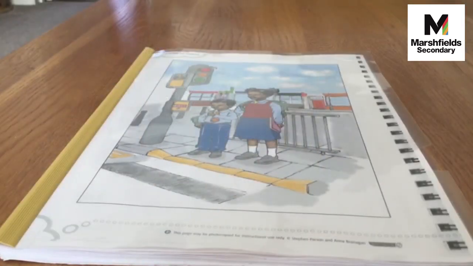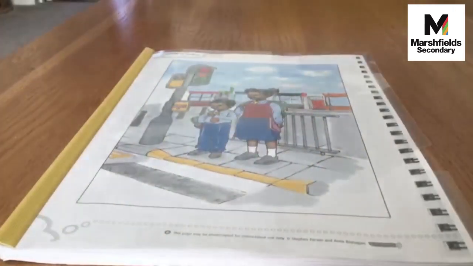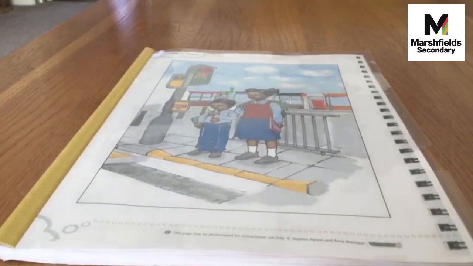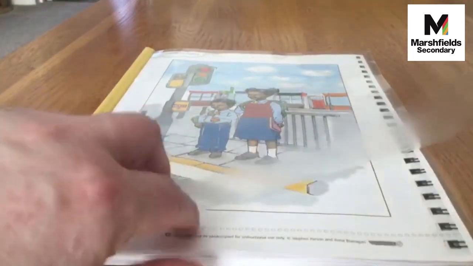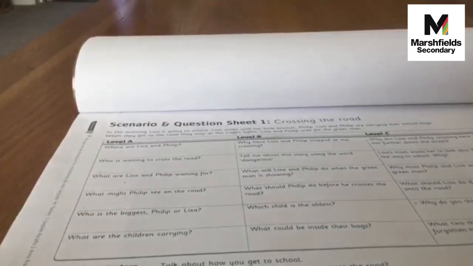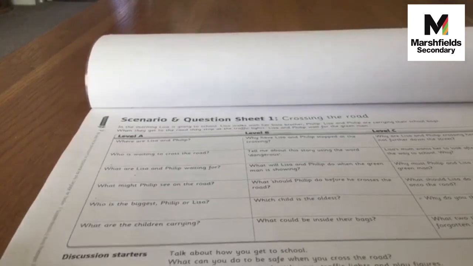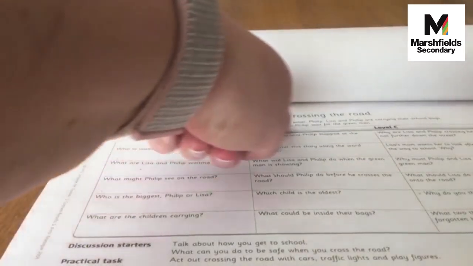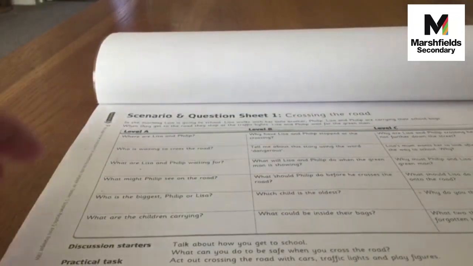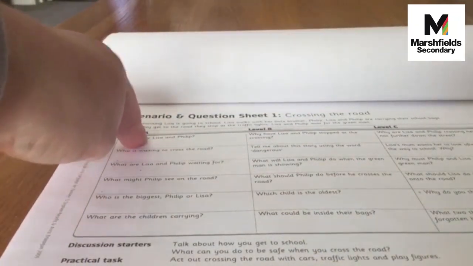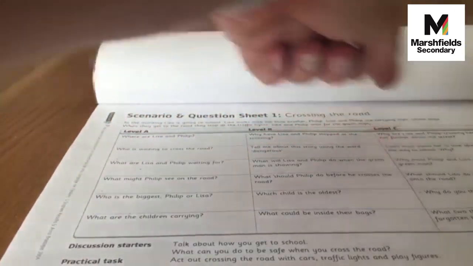So here's the Language for Thinking booklet. Inside there'll be 20 different scenarios, and each scenario has a picture. Like this one is Lisa and Philip going to school, and it's all about crossing the road. And then with that it will have a question sheet. So what you do first of all is you read this short passage to your child, and then you ask the questions. So you start with level A here and you work across the page like this.